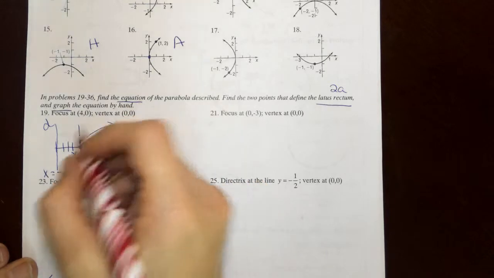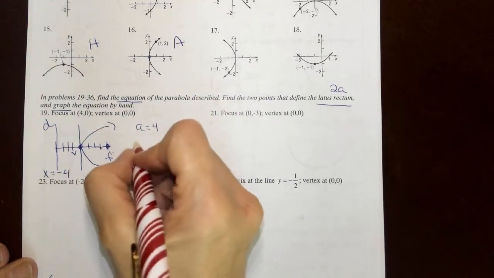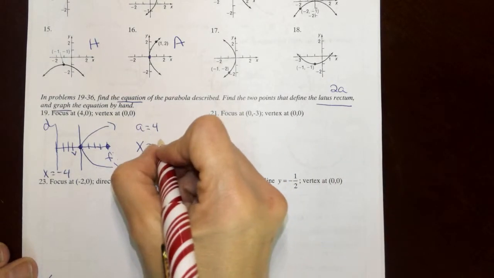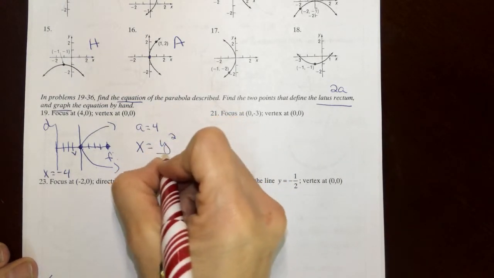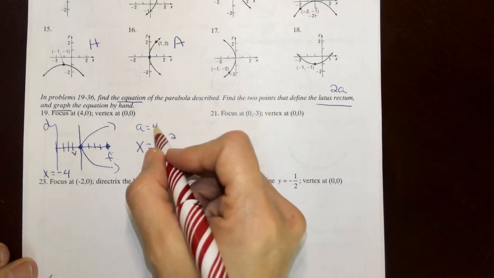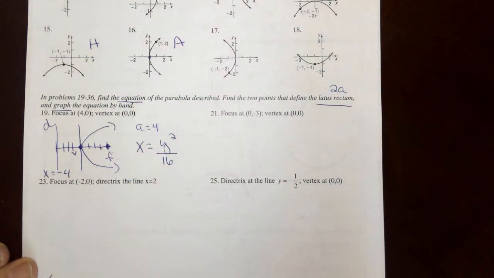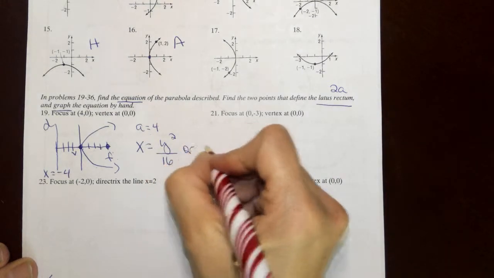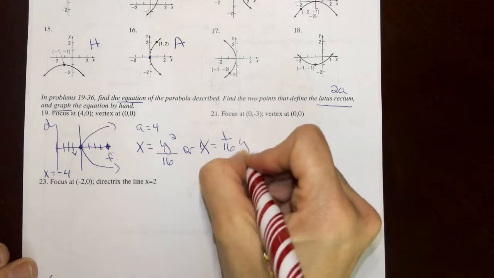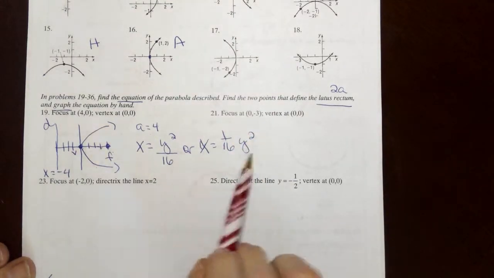So because this parabola opens to the right, it'll be an x equals equation. Because the vertex is at 0, 0, I don't need any parentheses. I just put y squared divided by 4 times a. Well, 4 times 4 is 16. Another way to write the same equation is x equals 1 over 16 y squared. These mean the exact same thing.